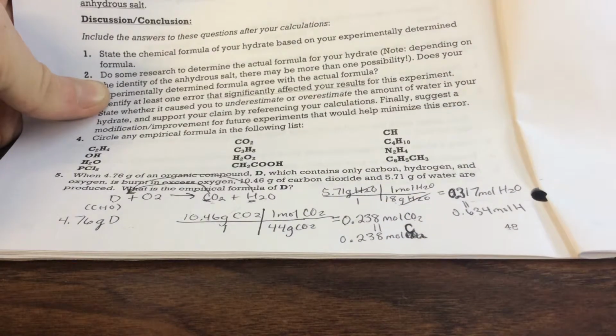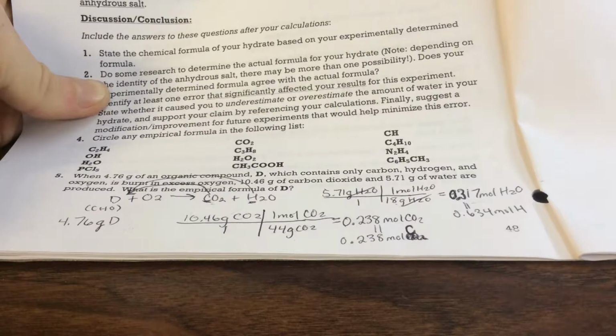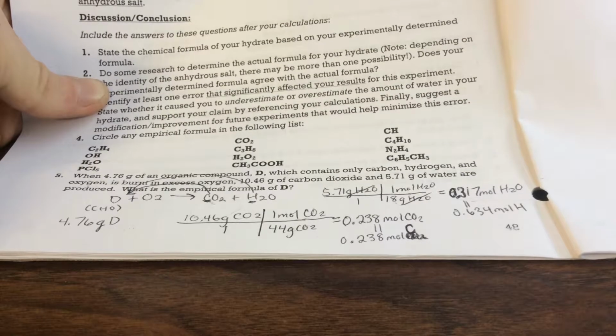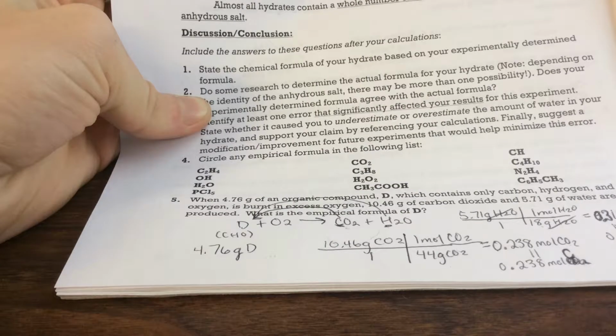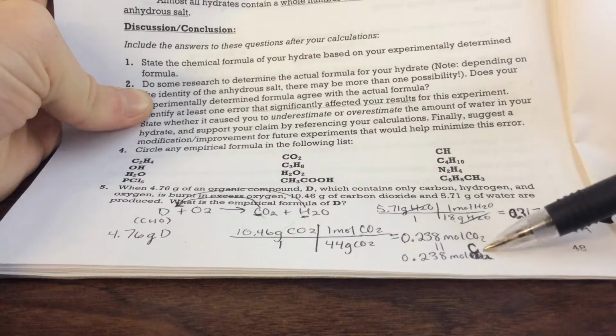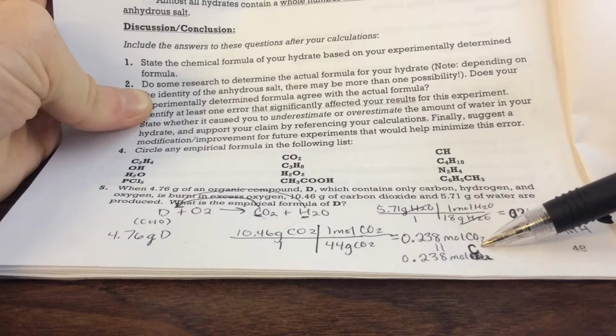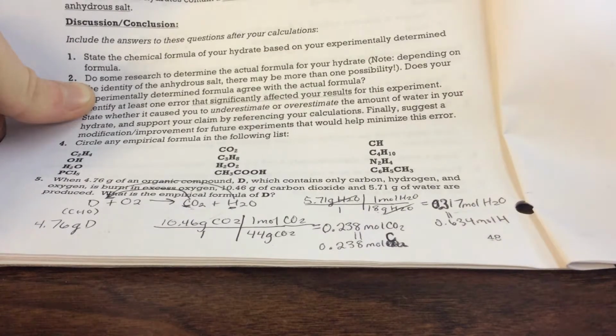So that leaves us with the question of how do we get the moles of oxygen? There's actually a couple different ways that you can do this. However, I'm going to show you just one method, what I think is the most useful method. So if I know that there's 4.76 grams of D, I can figure out how many of that 4.76 grams is coming from carbon, because I know how many moles of carbon I have, and how many of that 4.76 grams is coming from hydrogen.